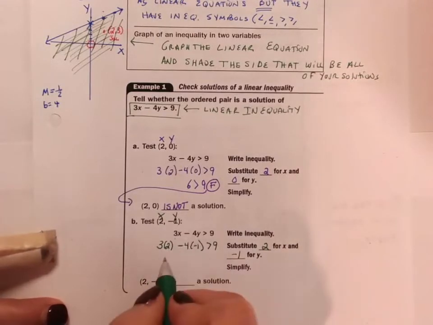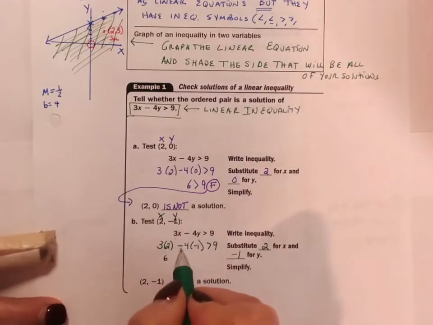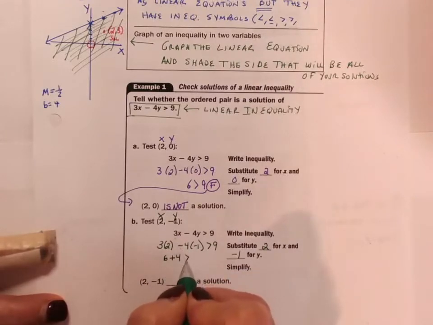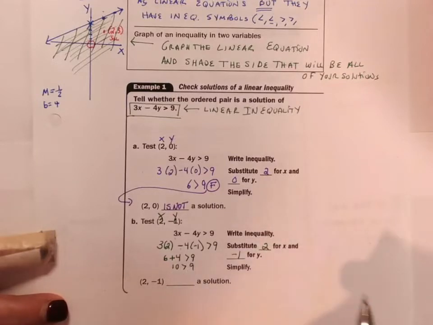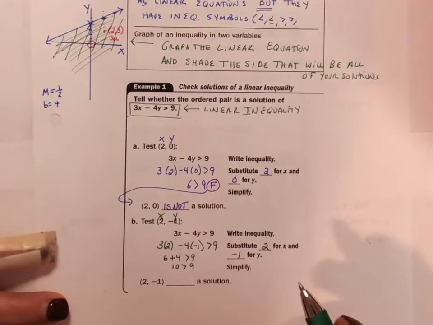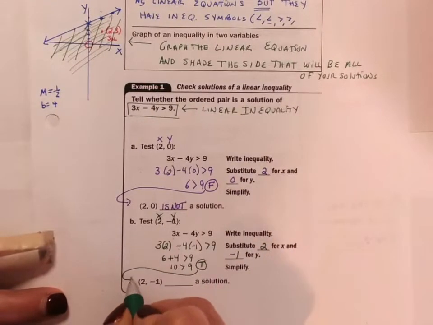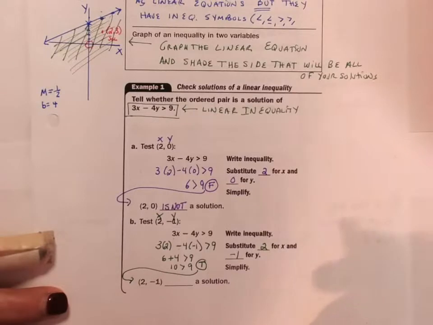So 3 times 2 is 6. Negative 4 times negative 1 is 4, greater than 9. 10 is greater than 9. You ask yourself, is this true or is this false? This is true. Since it's true, this point right here is a solution.